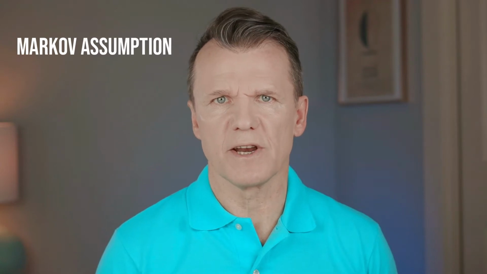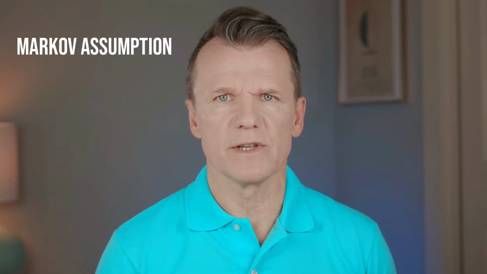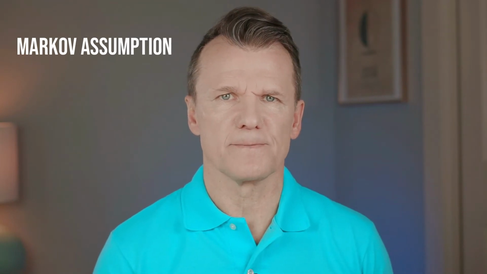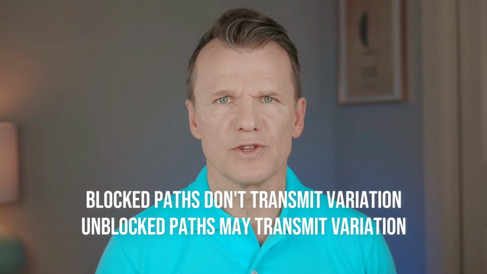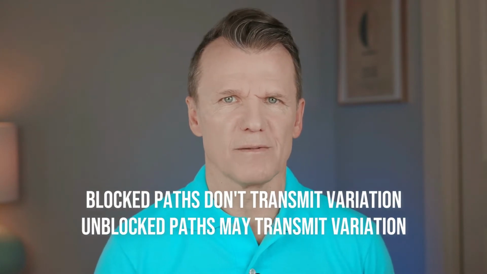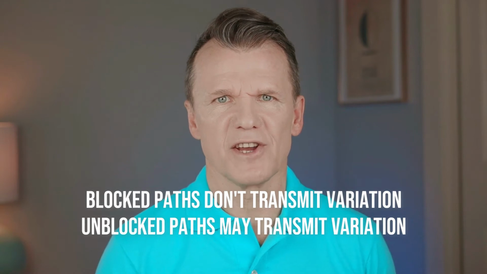Let's bring the Markov assumption. It goes beyond three variables in the immediate circle. The assumption states a variable is independent of any other variable conditional on its parents. The d-separation moved us even further. Just to remind you about d-separation. Blocked paths don't transmit variation. Unblocked paths may transmit variation.